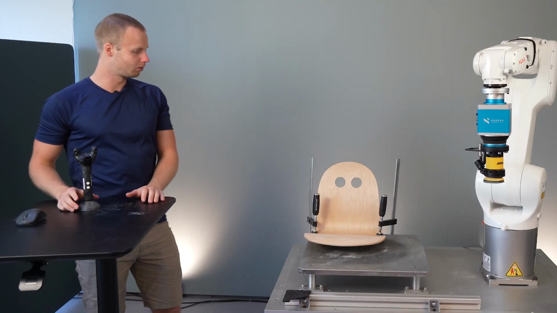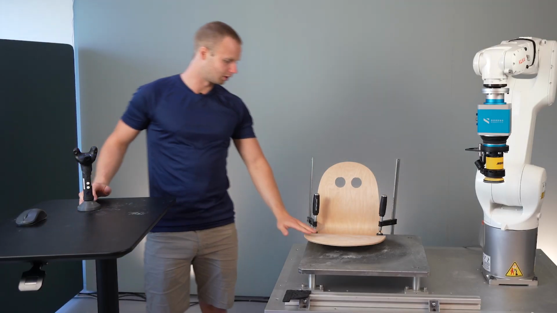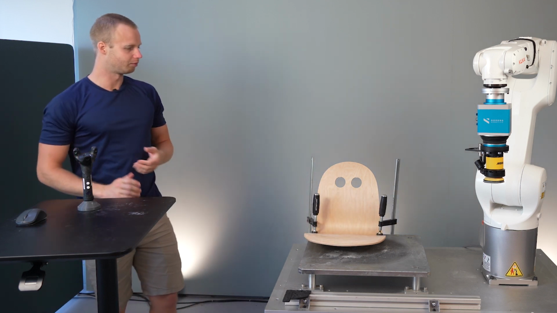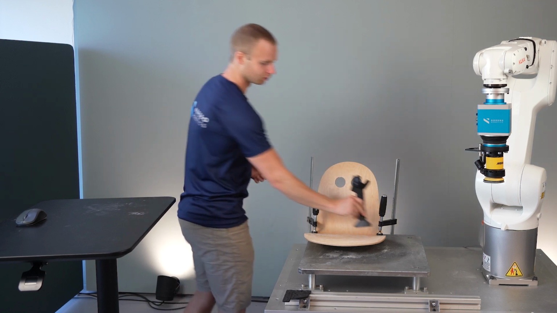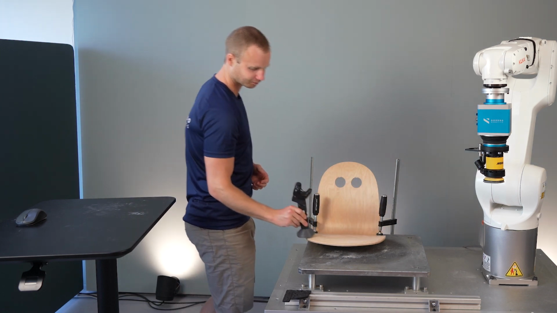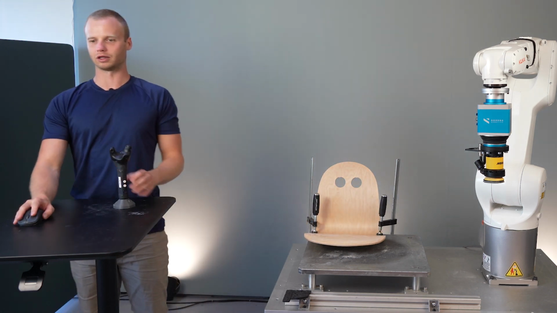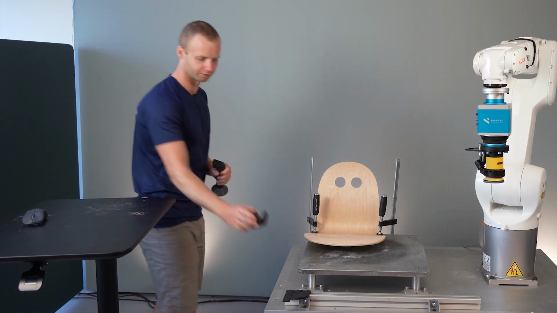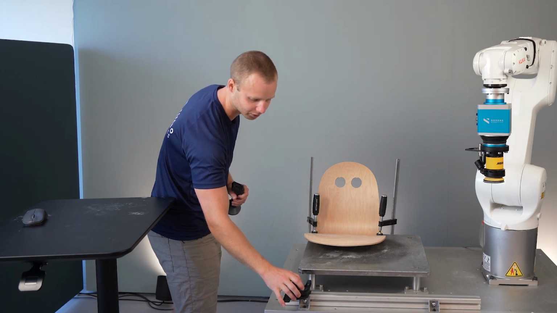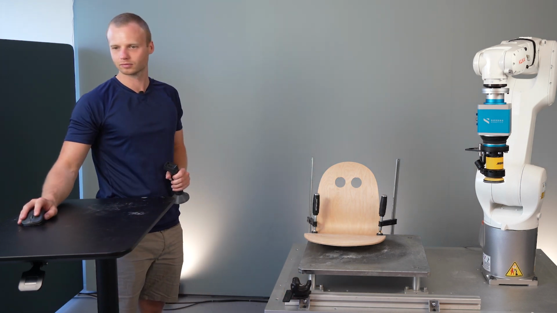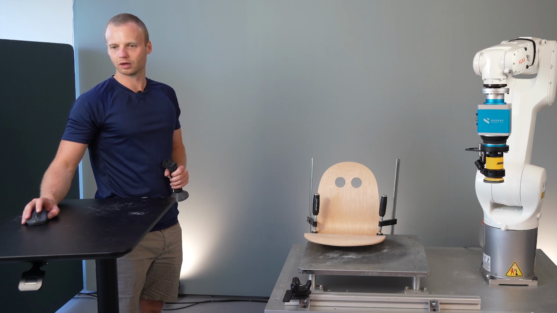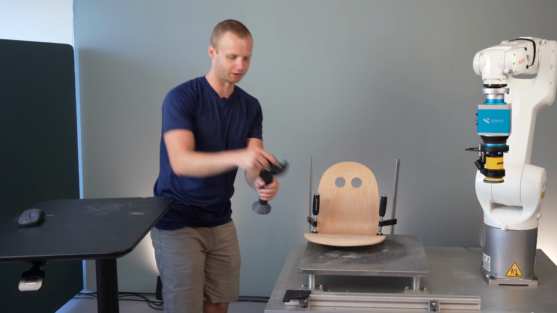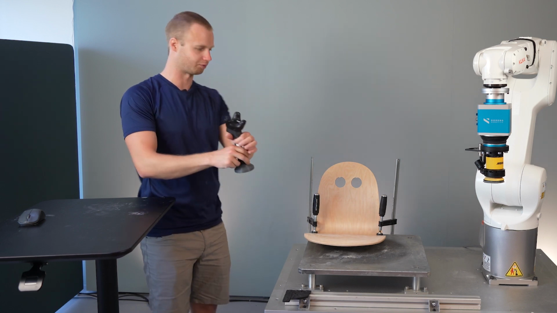So now we have a recording on the big surface of the seat. Next, I will make a recording that follows the edge of the seat. So I will go back into teach mode, and it tells me that we have to place the tracker down in the calibration plate. And I will hit align tracker. And we can place it back on the joystick and start recording.